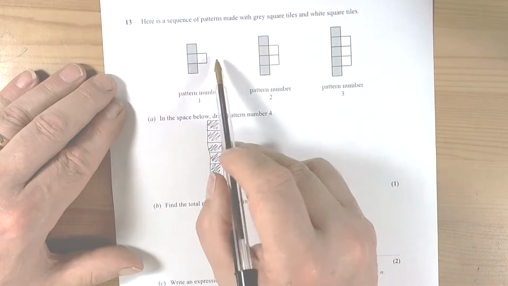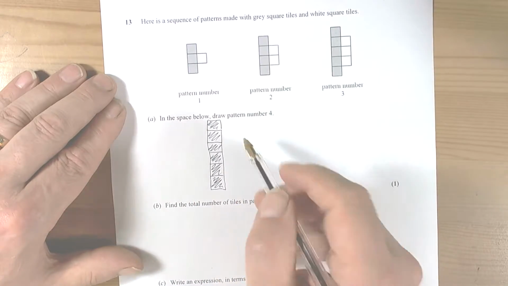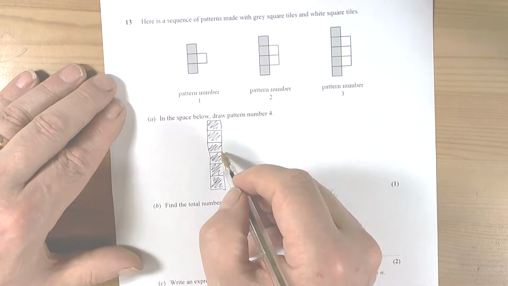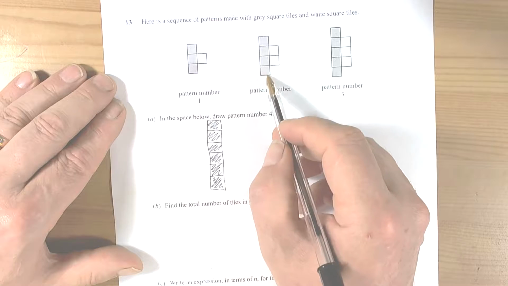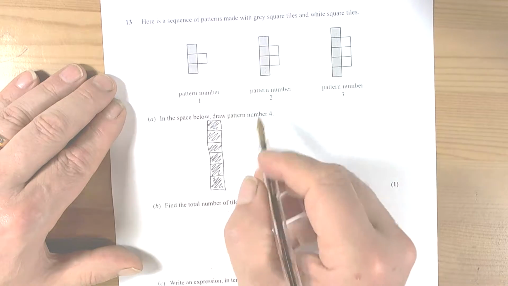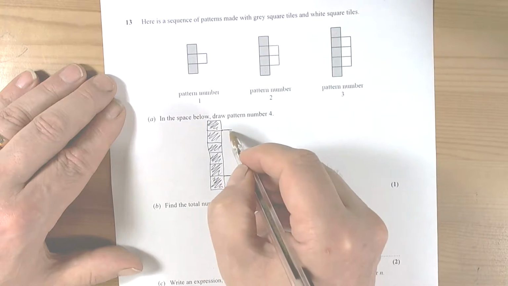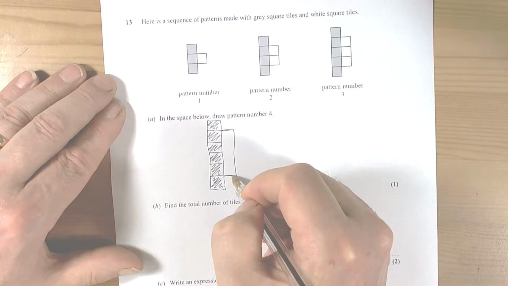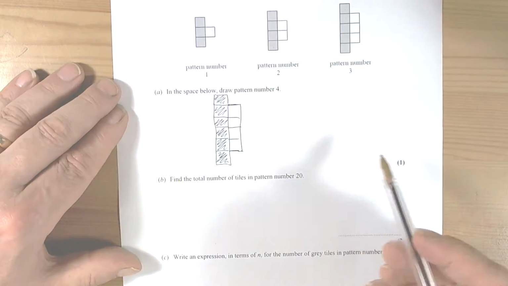And the white squares we can see was going up by 1 as well. 1 there, 2 there, 3 there. And if we notice with the even numbers, when we had 4 tiles there, then we had 1 white square and 1 grey square on the bottom. So it's going to be the same idea here. So that would be pattern 4.